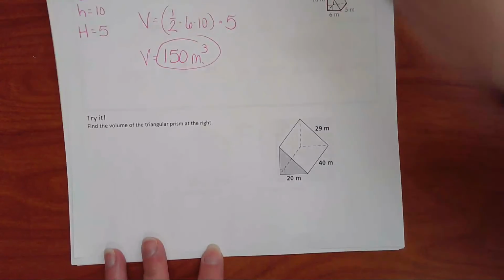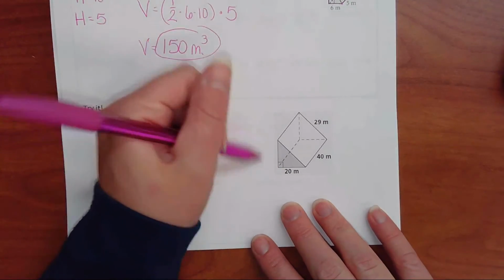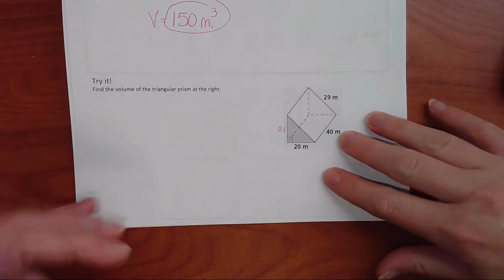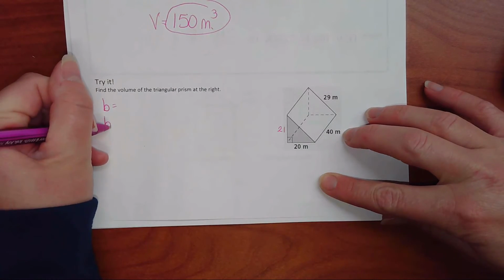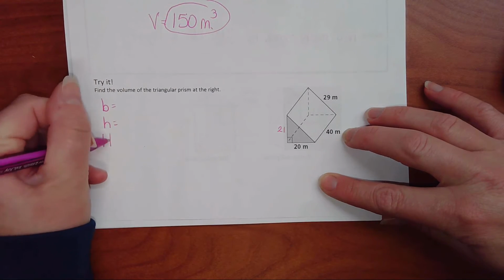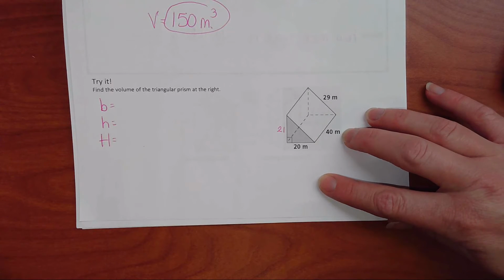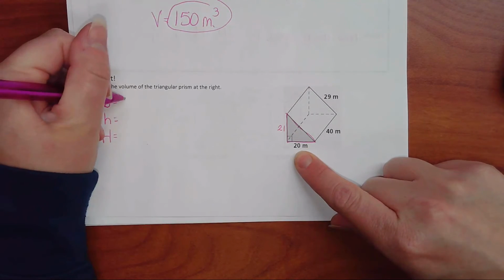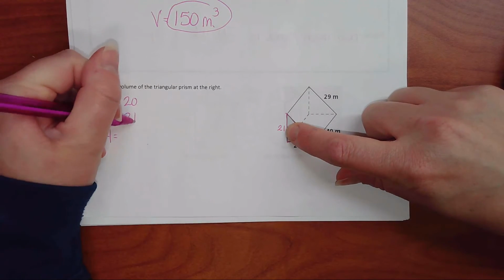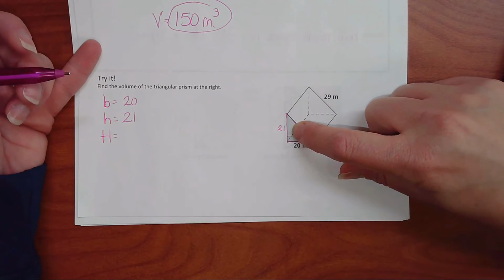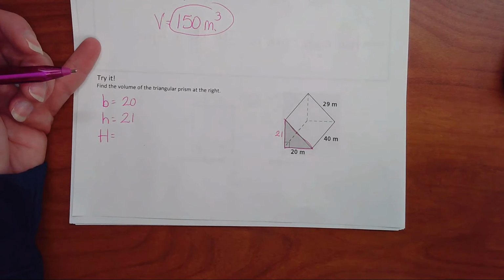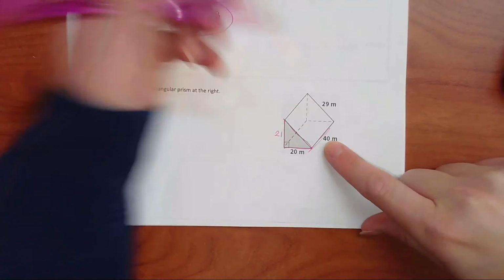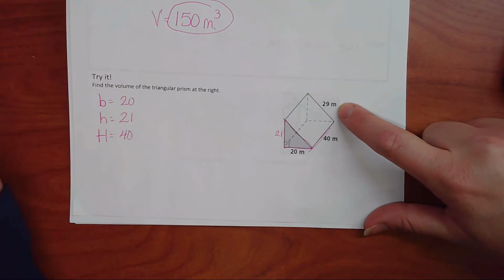For the try it down here, you would have to use the Pythagorean theorem to solve. I'm going to shortcut that, and you would find that length to be 21. So again, you need to know the base of the triangle, the height of the triangle, and the height of the prism, or the length between the bases. Here's your triangle, base of the triangle, height of the triangle. We'll be doing the Pythagorean theorem later on. We don't need to do that today. And then the length between the triangles is the 40. So we don't actually use the 29 in the formula.